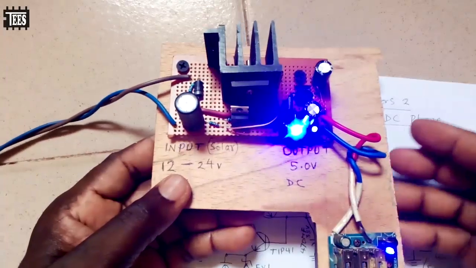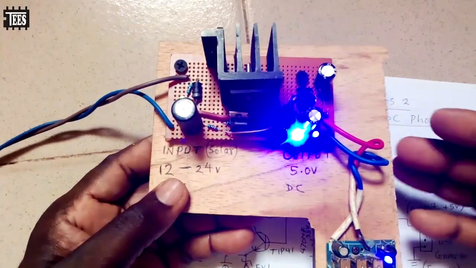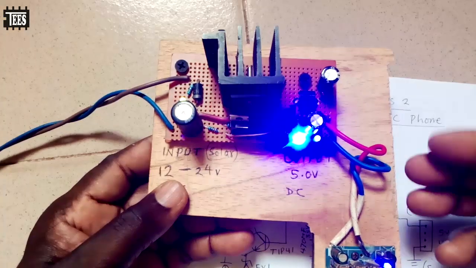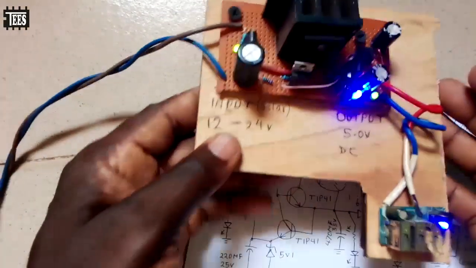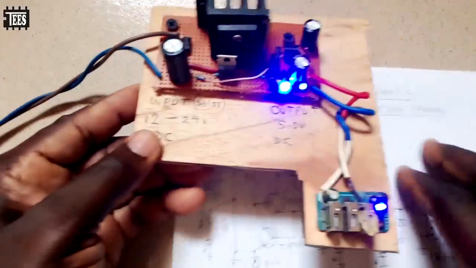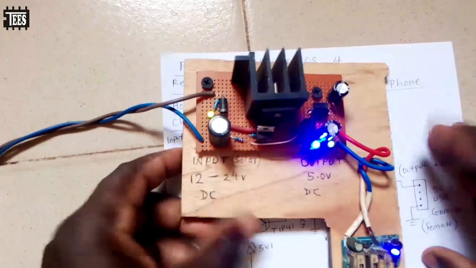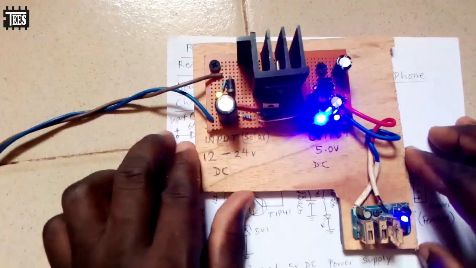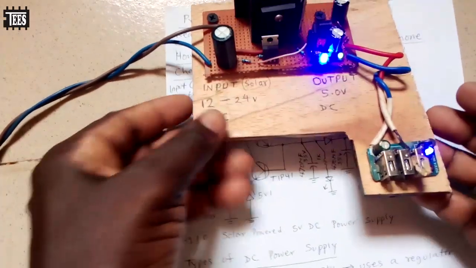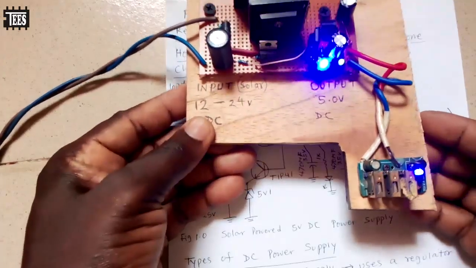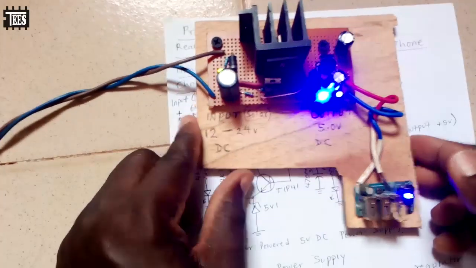Get the solar panel. A solar panel is not something that will just expire. You will use it for many years. So getting stuff like this is advisable because of the nature of our power system. Our grid system is not stable, and there are some towns and some cities that don't even have the grid line.